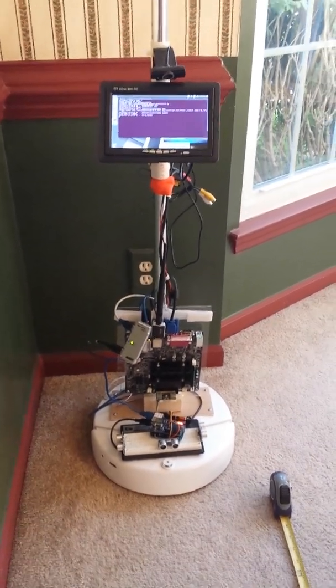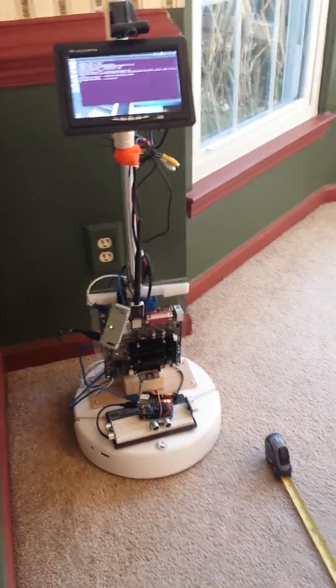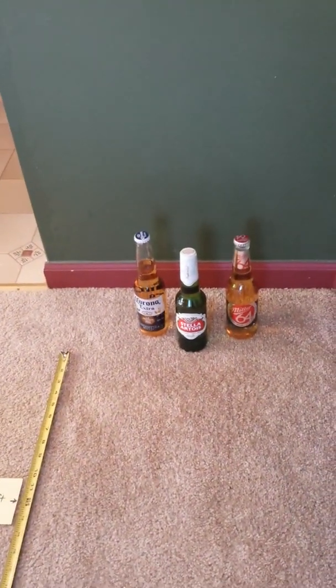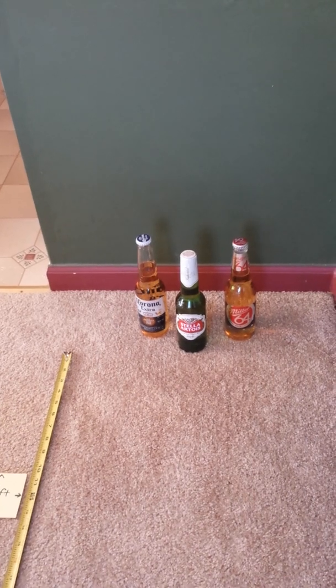So for this test, we have the robot following these marks showing different distances to the obstacle, which are the beers, and make sure they don't get knocked over and broken and spilled.